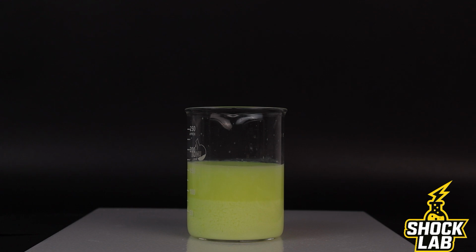What started as two separate solutions has now turned into a bright yellow precipitate. This is a classic example of a precipitation reaction in chemistry. Chemistry allows us to observe invisible ions through visible reactions like this one.